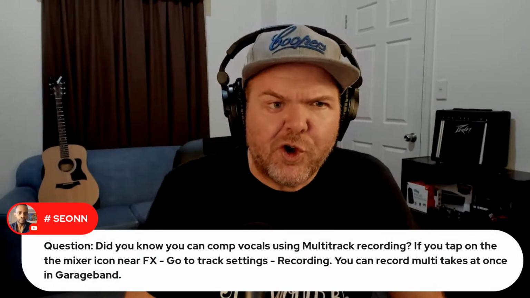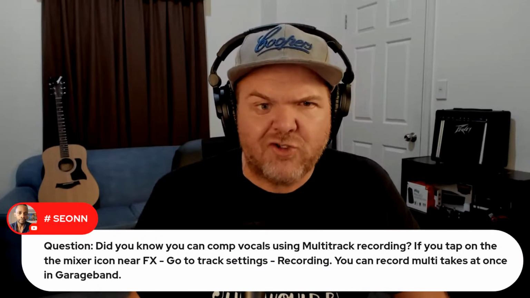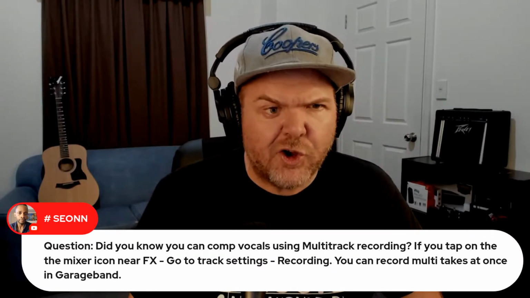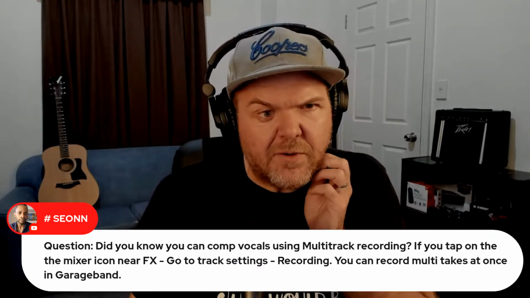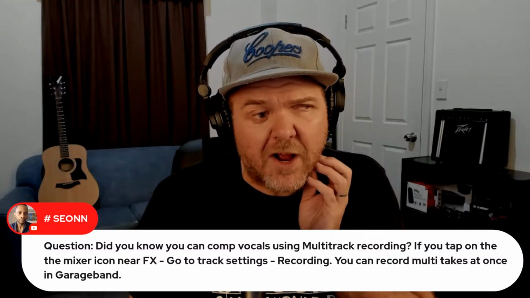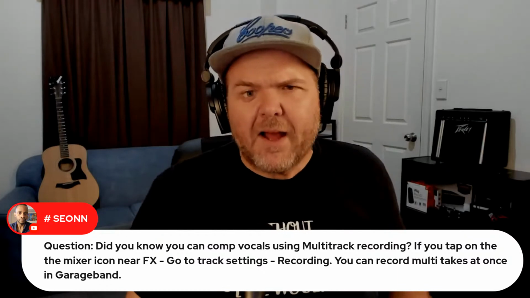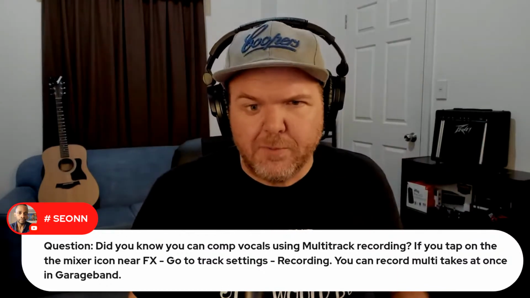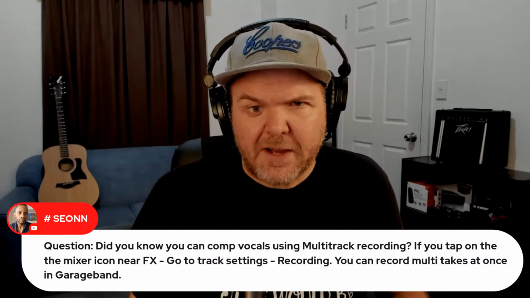Sion, hello to you. Do you know if you can comp vocals using multi-track recording? Did you know you can? If you tap on the mixer icon near FX, go to track settings, recording, you can record multiple takes at once in GarageBand. I don't use it. Maybe I should use it more, but I don't use it that much.